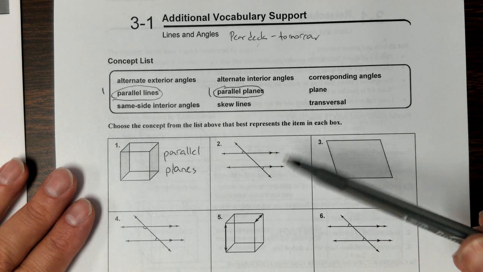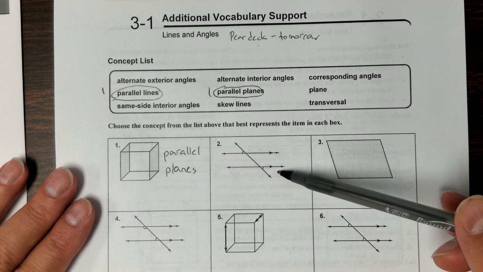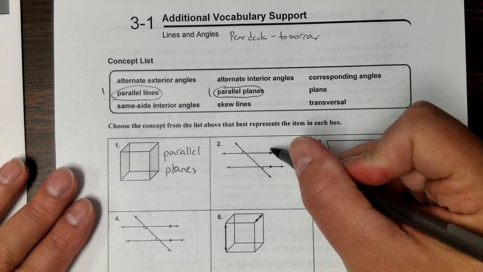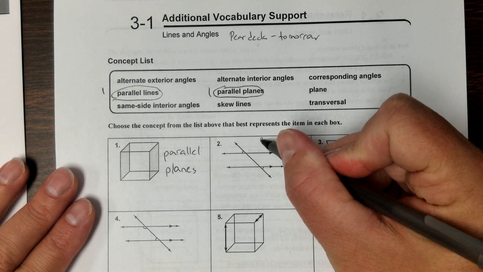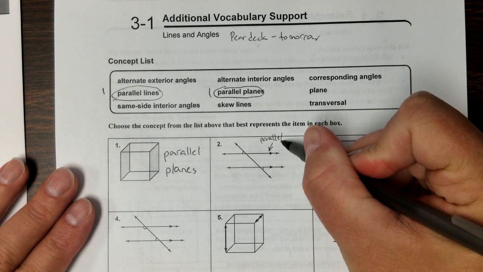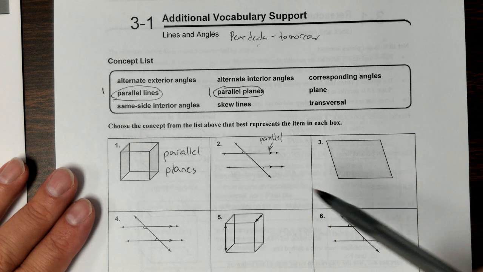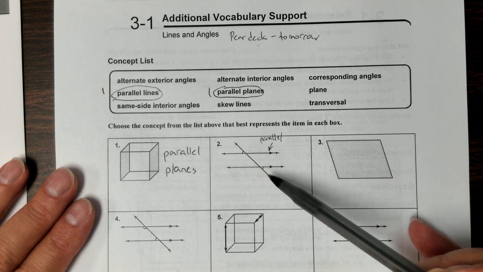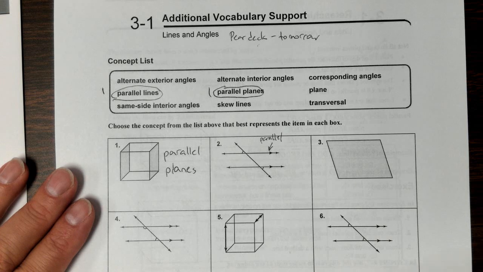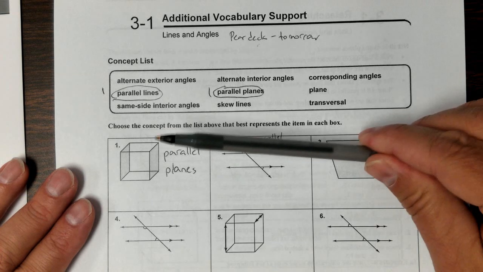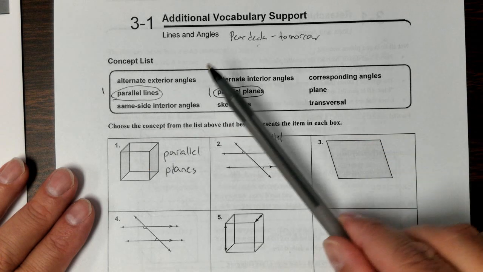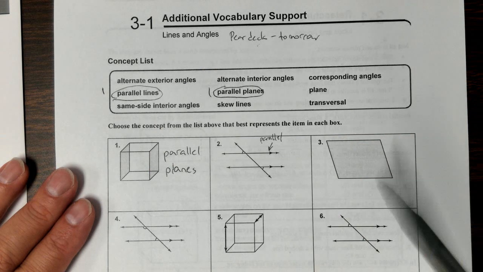Okay, on number 2, you have lines, and these little arrows like that mean they're parallel. And what we're interested in is these little angles that are marked. So you've got 2 parallel lines cut by your transversal.